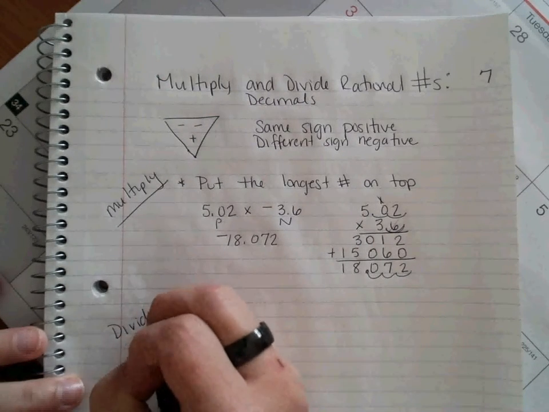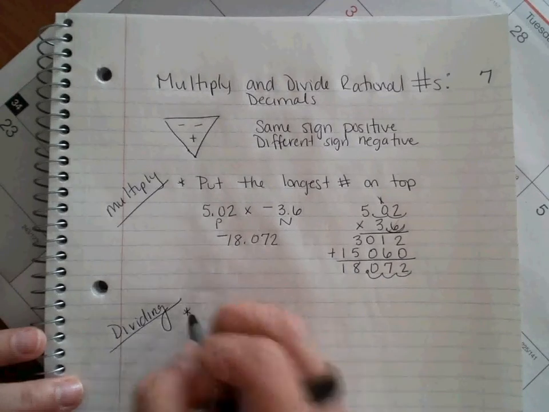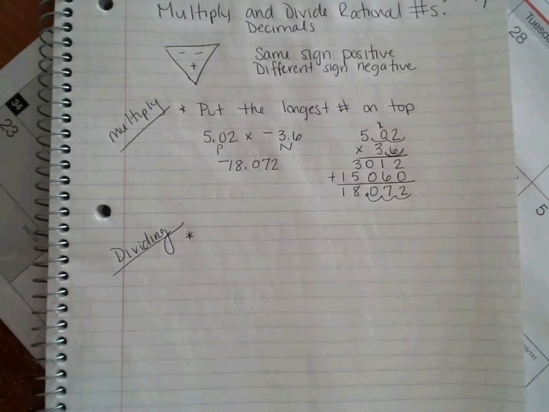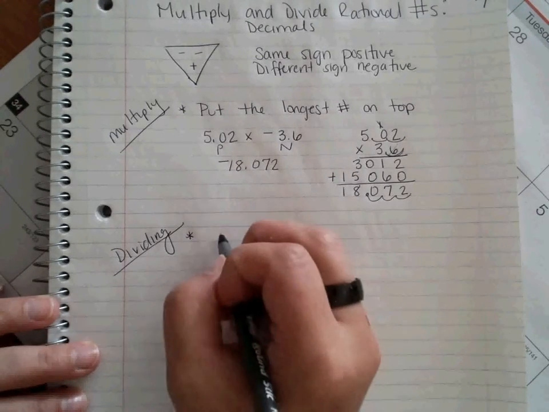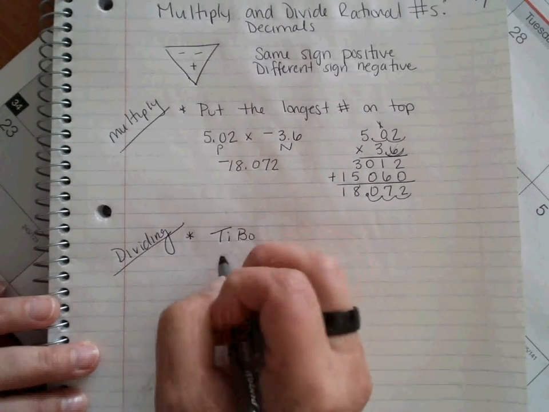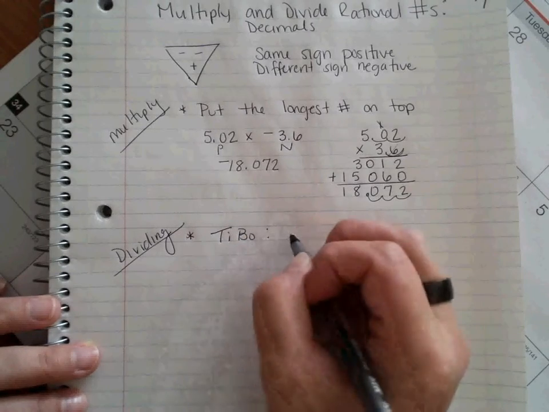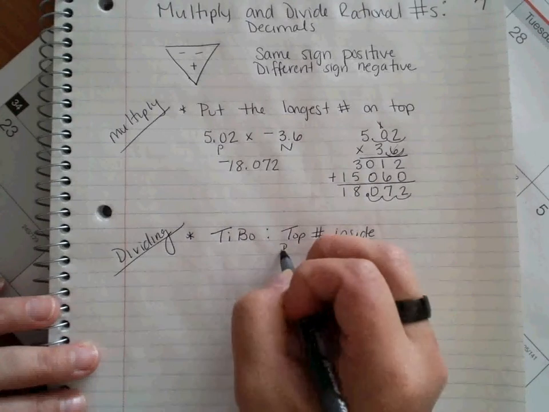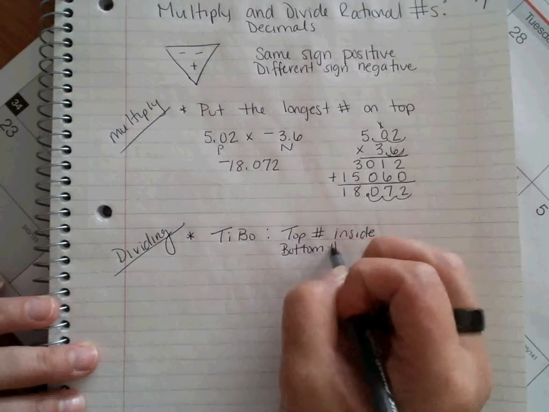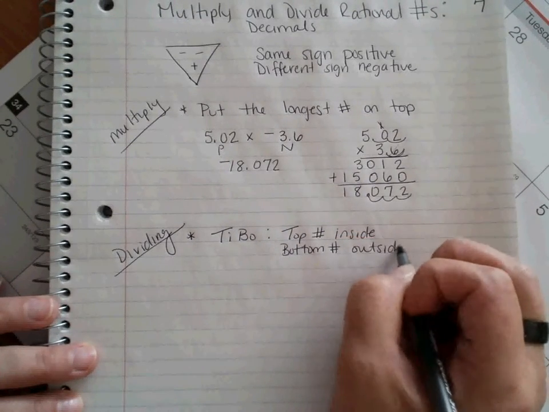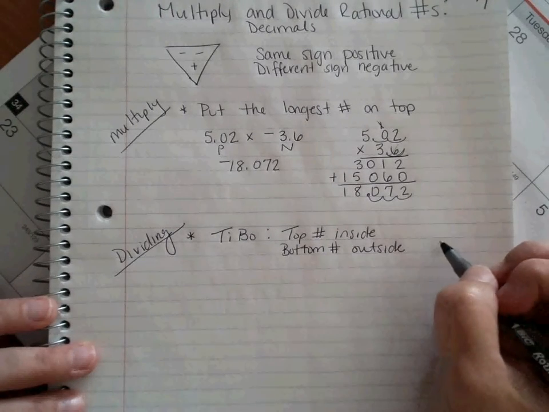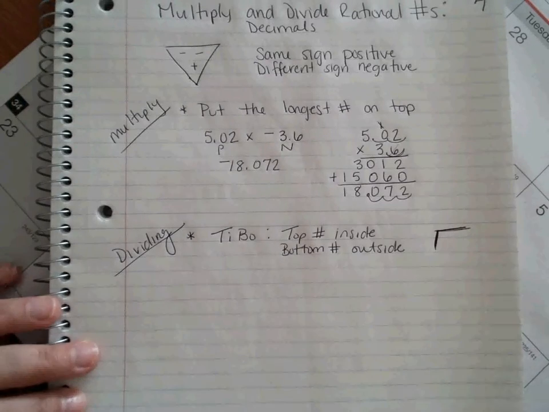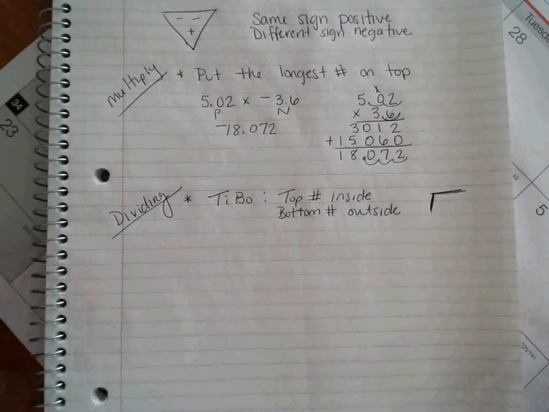When we talk about dividing, I use something that I call TIBO, which stands for top number inside, bottom number outside. Those of you who watch TIBO used to kneel. The kneel kind of makes that 90-degree angle, which is like that division symbol, which is where I came up with TIBO.